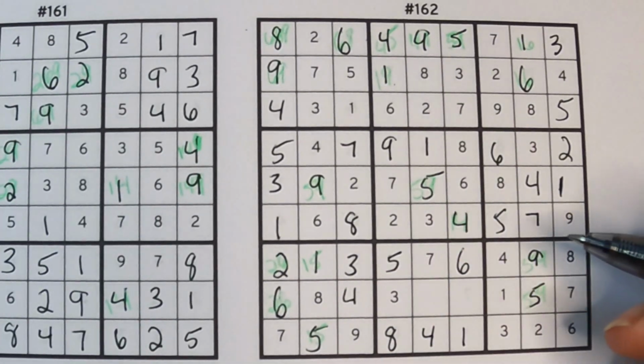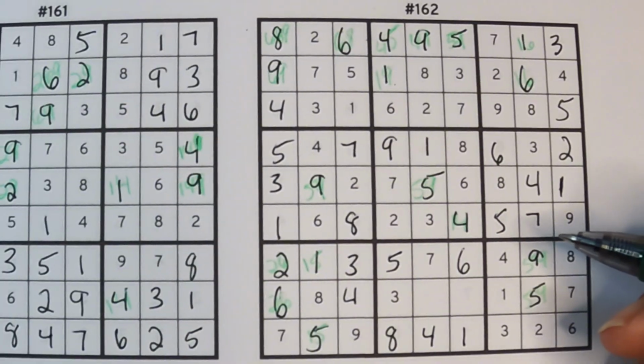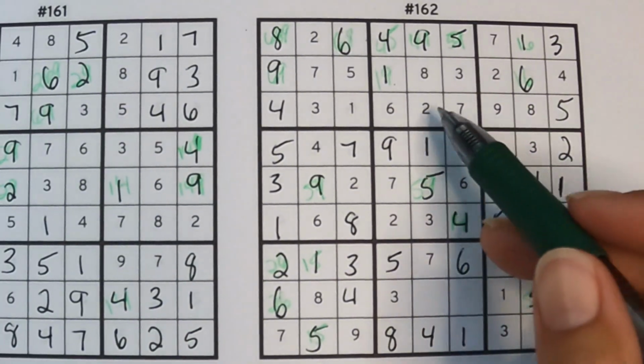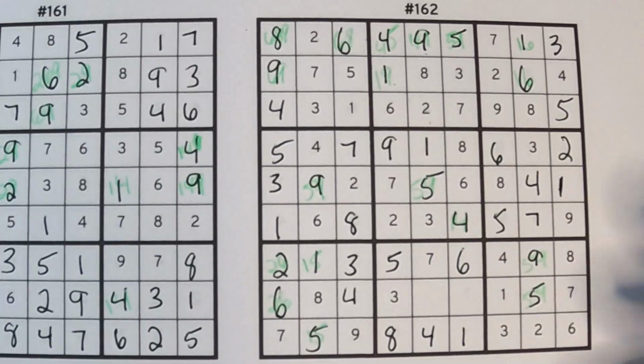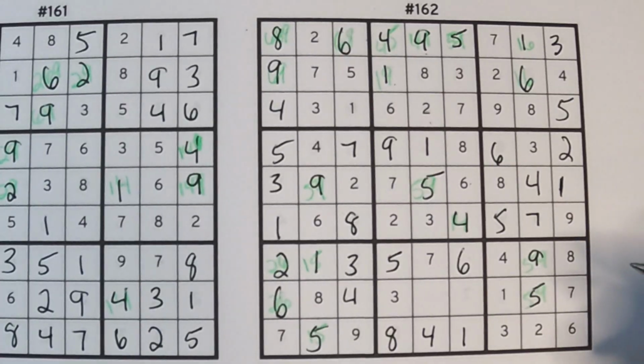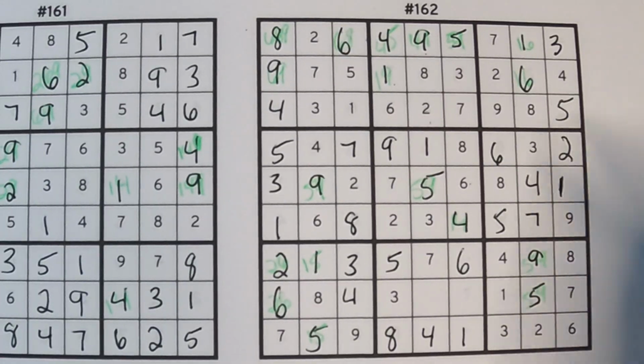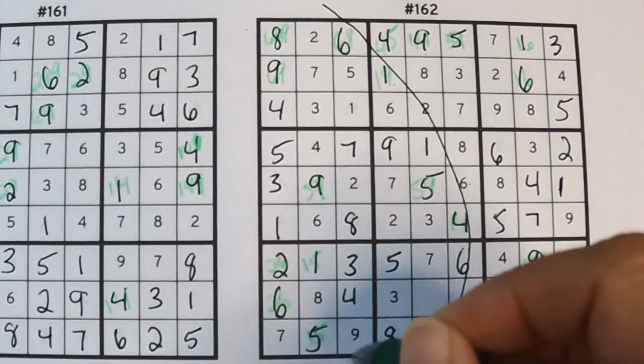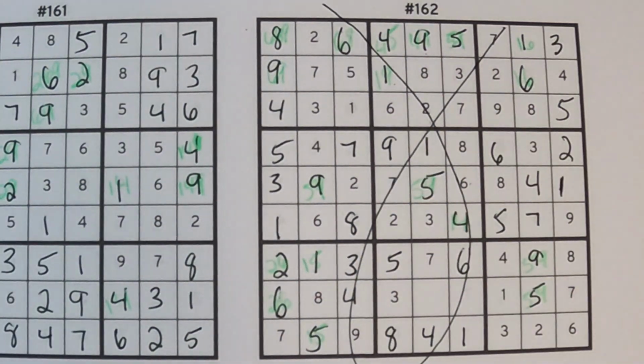To finish out this box, we're missing 2 and 9. And there is a mistake somewhere because we've already got 2 and 9 here, and 2 6s here. Alright, well that will do it for today's puzzle.